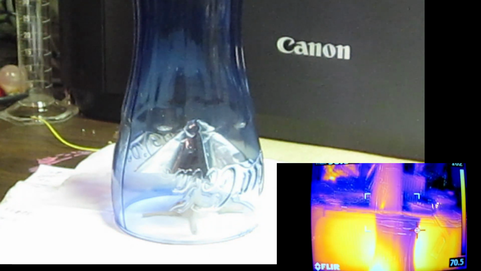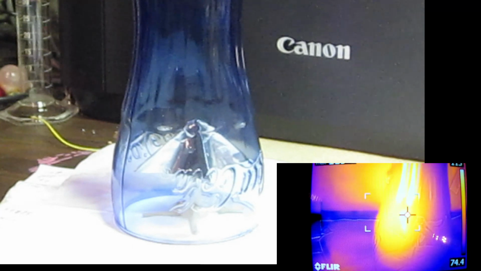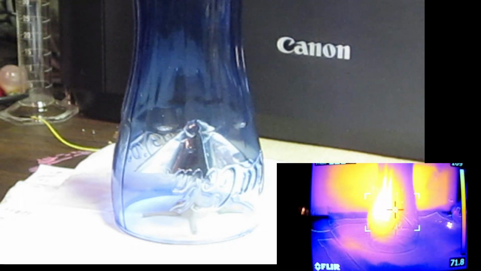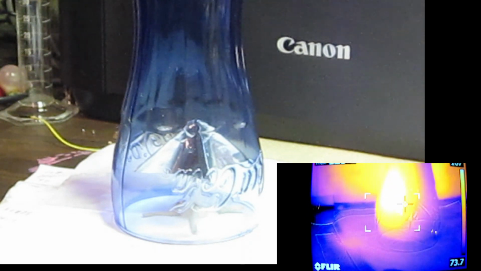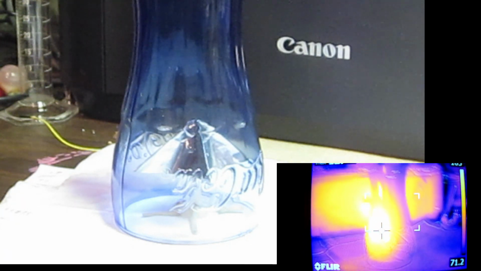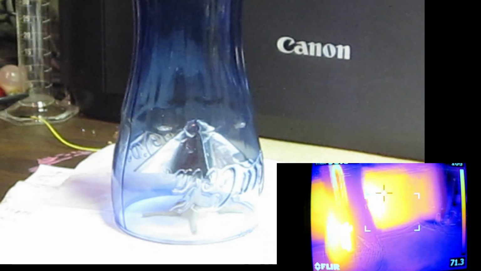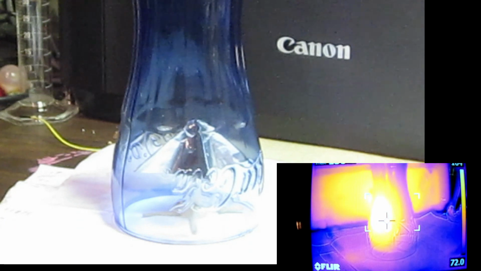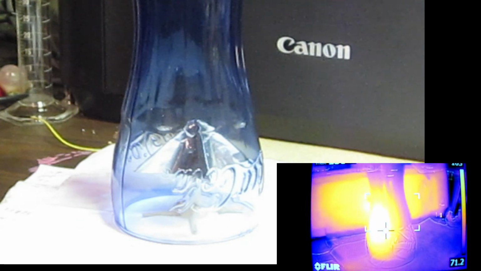Anyway, here's our thermal image of that. See, the glass is super hot, but the spinner is not spinning at all. So anyway, I think this proves beyond a shadow of a doubt, besides the theory saying that it can't possibly be thermal, that the experiment also says it is not a thermal effect. It is another form of energy.